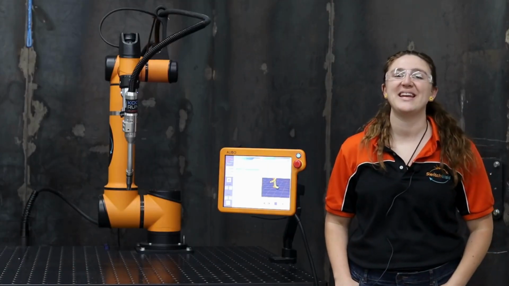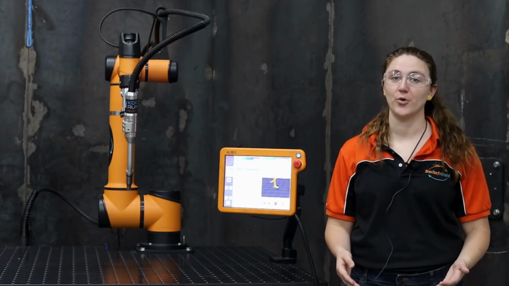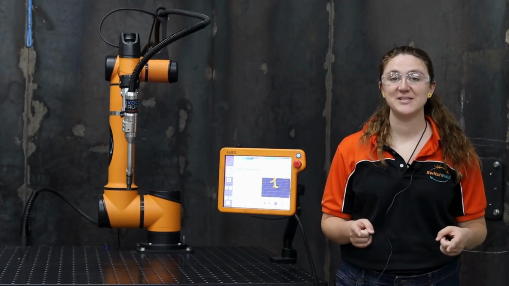The SwitchWeld can easily hold thousands of programs to fit your shop's needs.